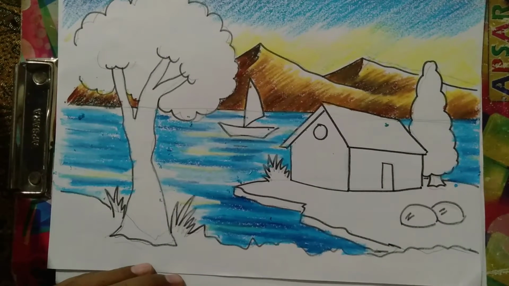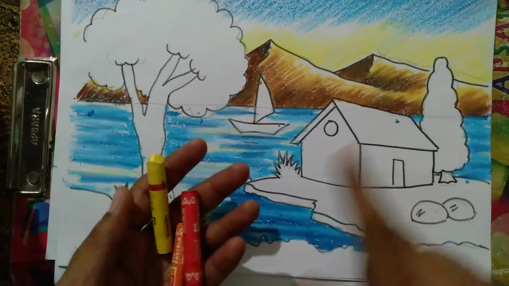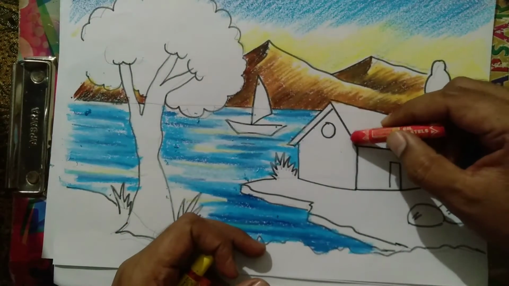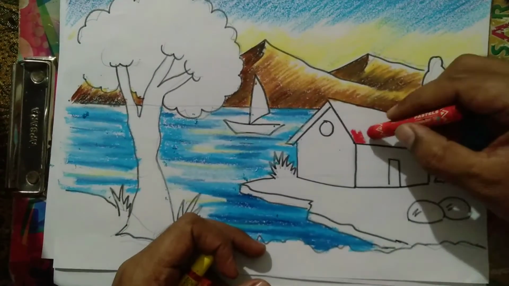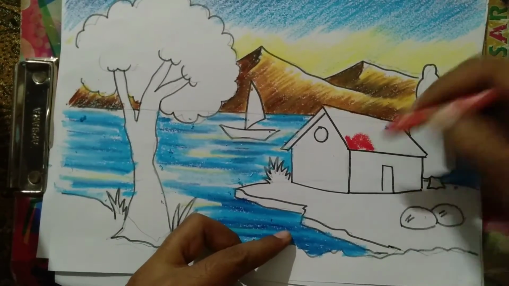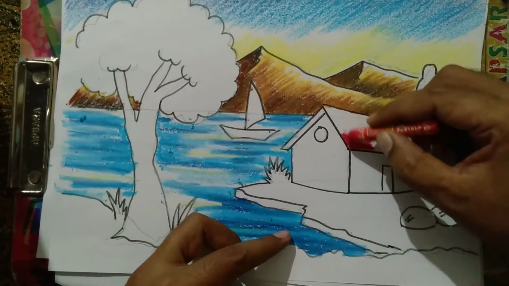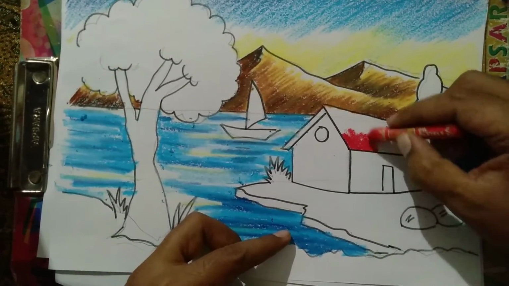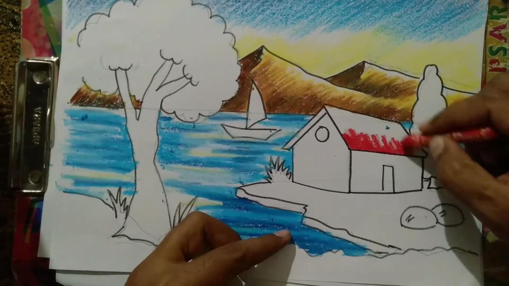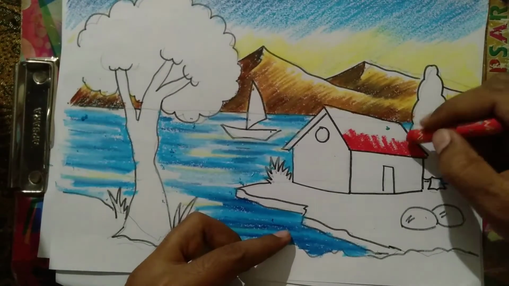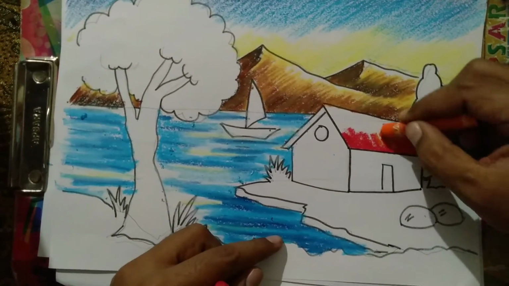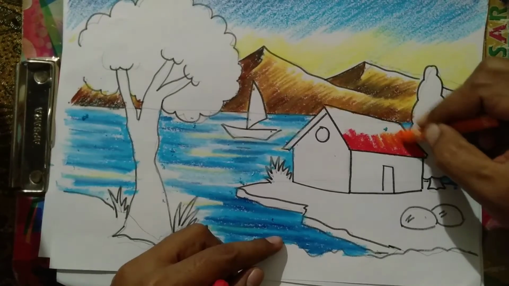For this I am using red, orange and yellow to color the roof. First I am using red color here in the down area, and this line is slanted, so I am using the same slant line. When you are coloring, you have to check what type of angle to use. When you follow this, you must check how I used the oil pastels, that is important.